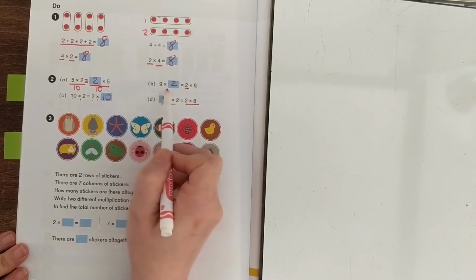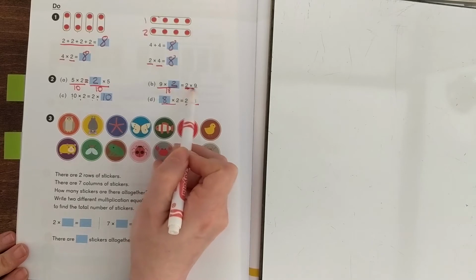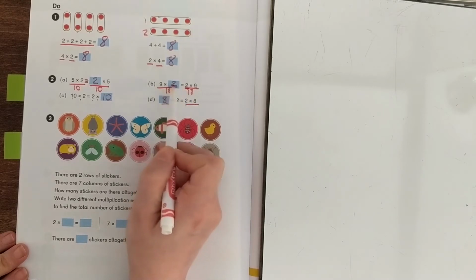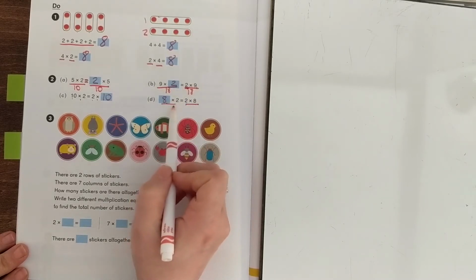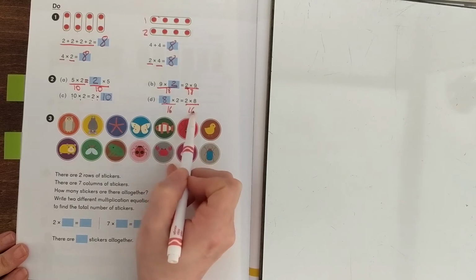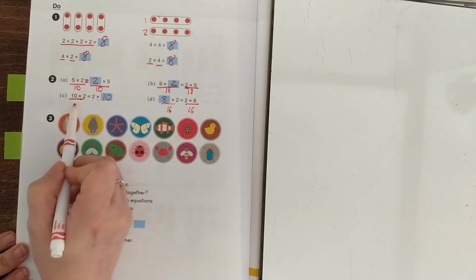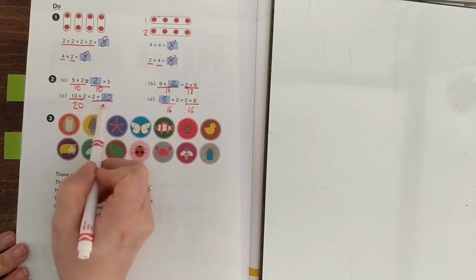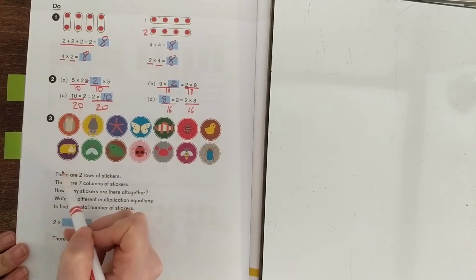2 times 9 is still 18, or 9 times 2, I'm sorry. So 8 times 2 is 16. 2 times 8 is still 16. 10 times 2 is 20. 2 times 10 is still 20.